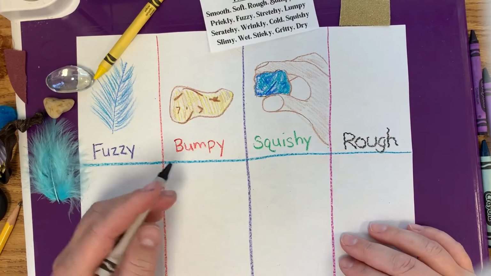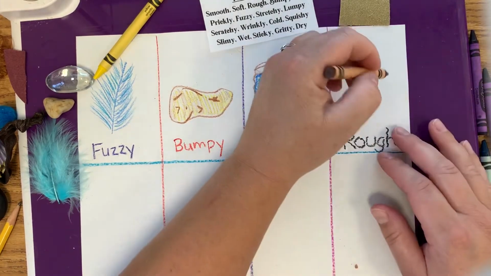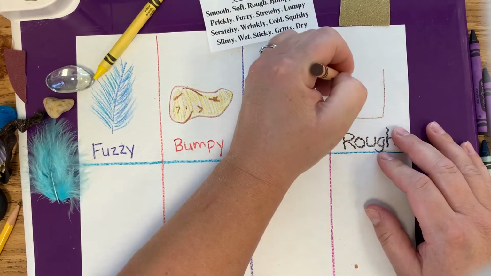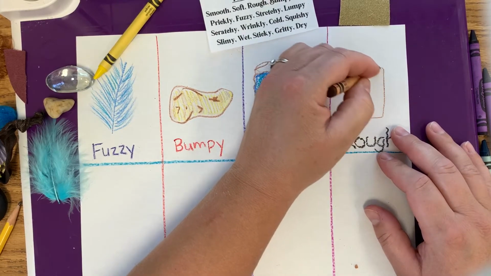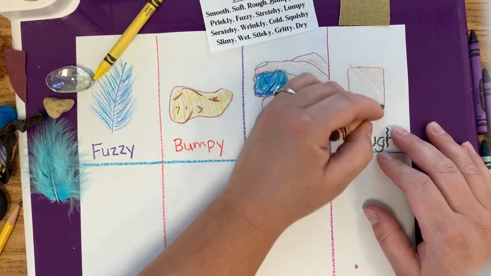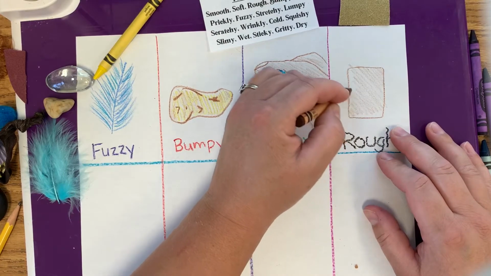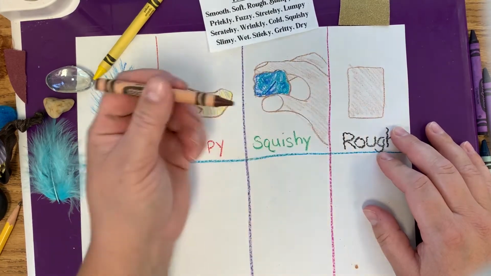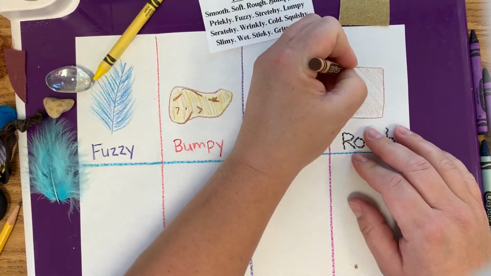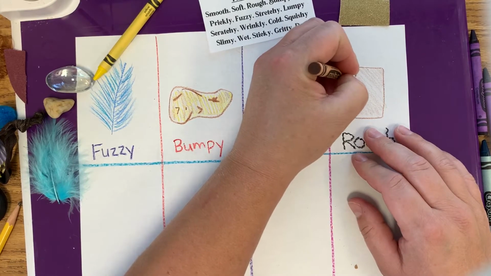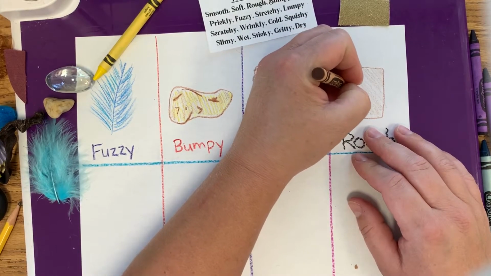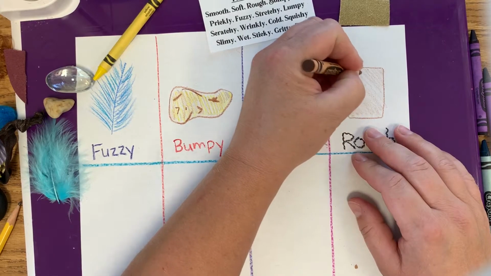Rough. And now I've got to draw my sandpaper. So I'm going to draw a square. And for this one, again, I'm going to very lightly push with my crayon. Whoops, I got out of the line a little bit there. It's okay. And then to make that bumpy texture, it's just a whole bunch of tiny grains of sand. So I'm going to put all these little bumps on here.